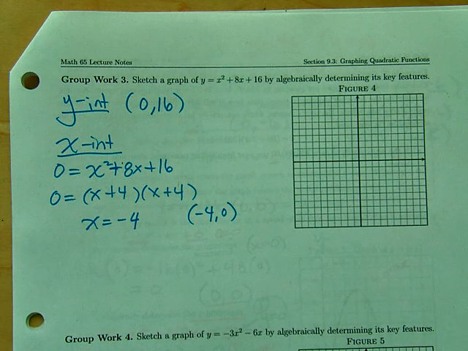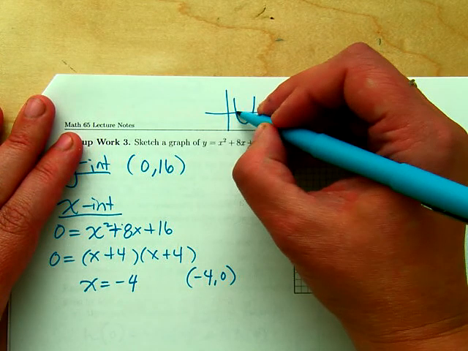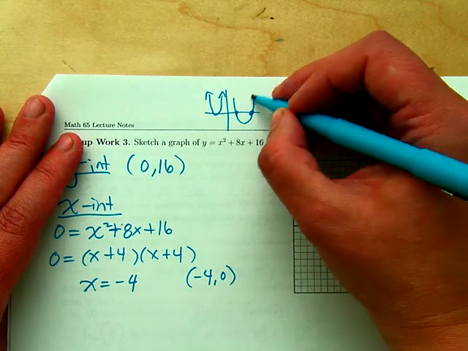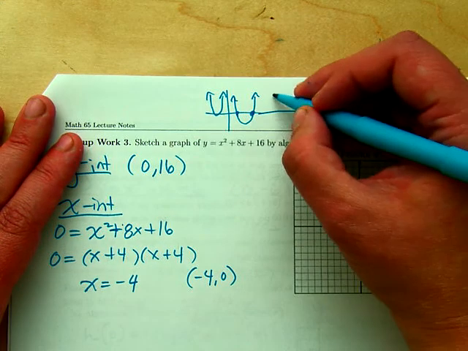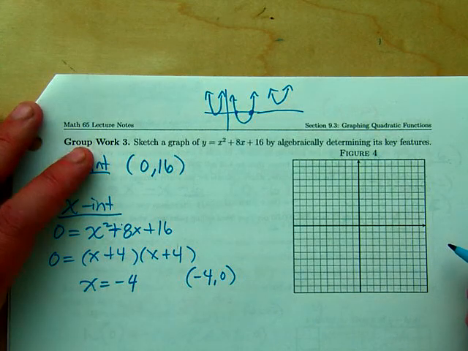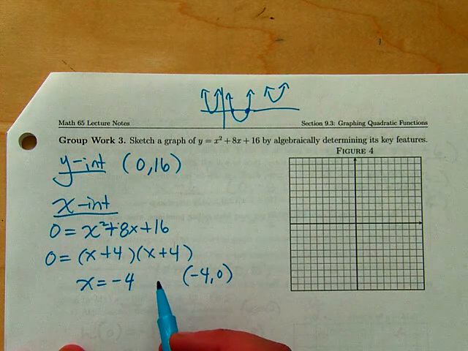And by the way, we have 3 different options when it comes to graphs of parabolas. We can have 2 x-intercepts. We can have 1 x-intercept. Or what we're going to find out in the next lesson is we could have no x-intercepts. Right? It could open upward or downward here. So we have 1 x-intercept because that number is the same.